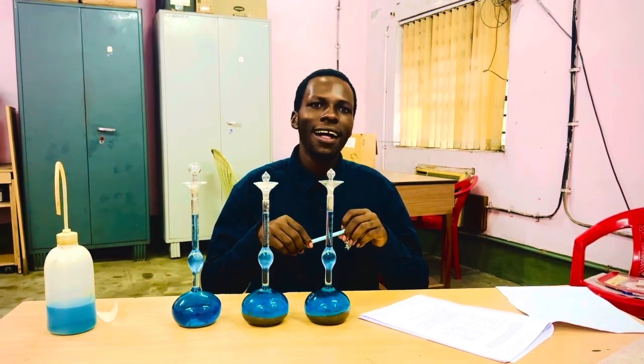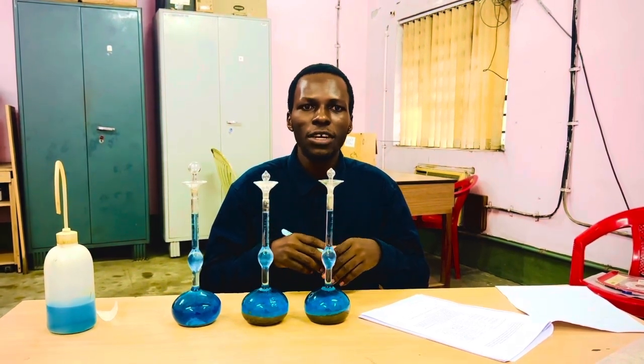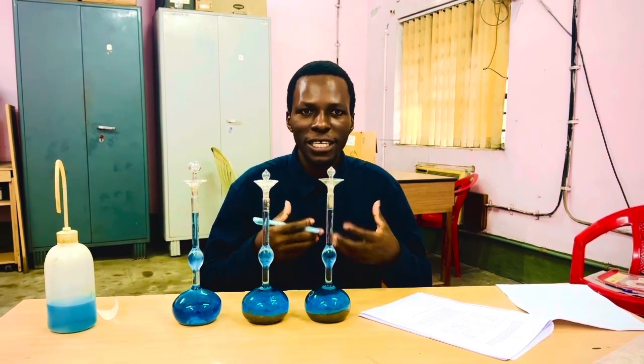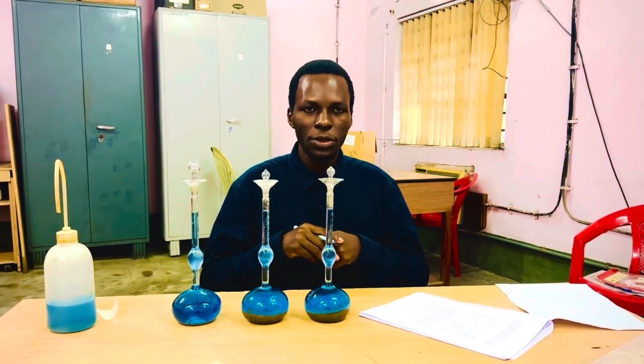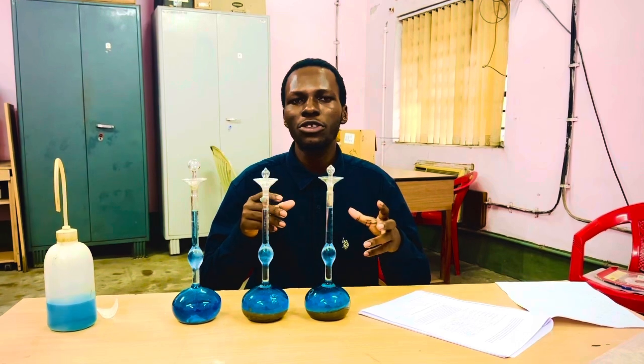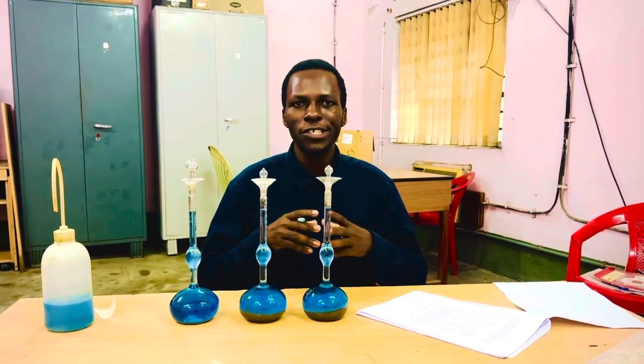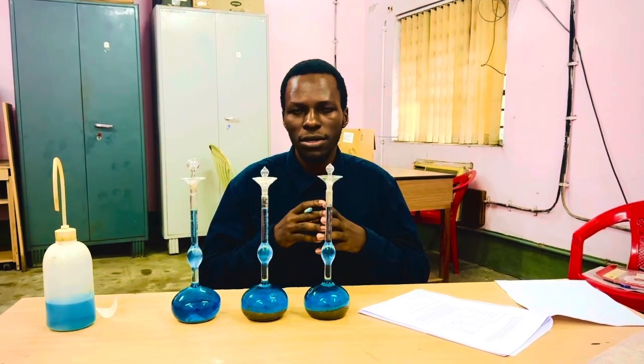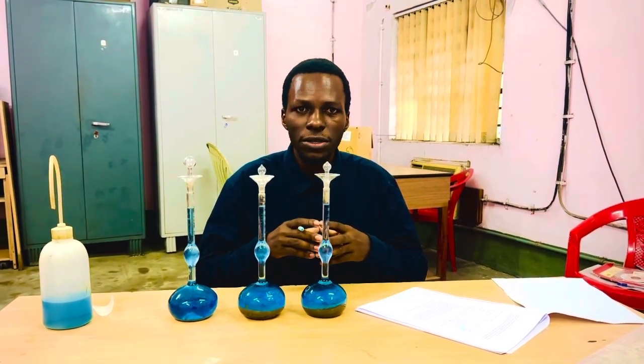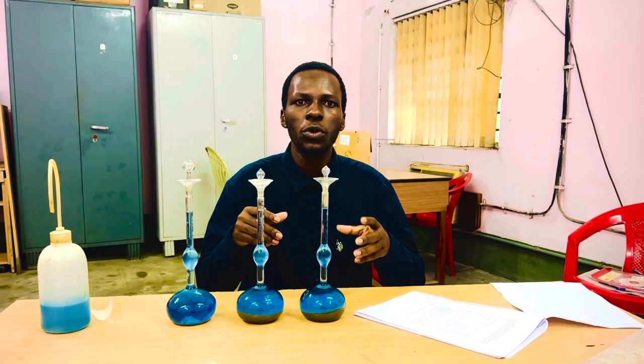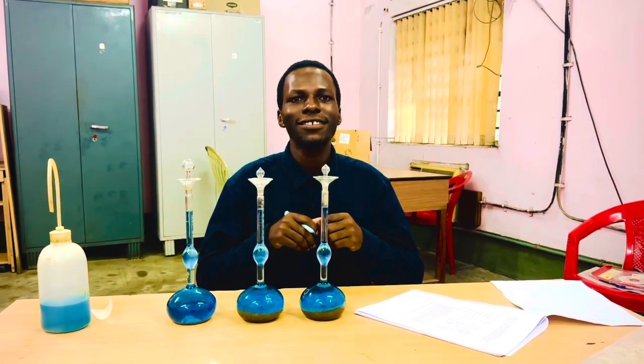So these are basically the simple procedures that I wanted to show you on how to find the specific gravity of cement. So in case you want to use it in your mix design for any construction, you basically just need this. At least you have to do 3 trials so that you get the average value. The average of the 3 trials will give you what we call the specific gravity of that cement.